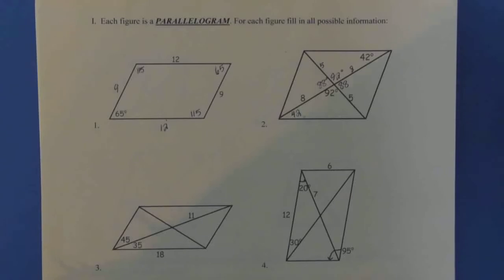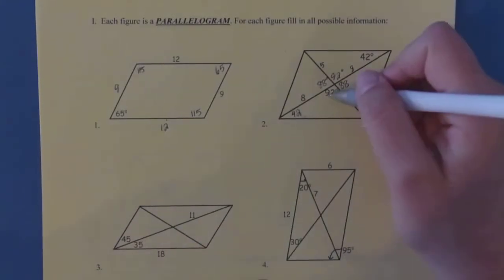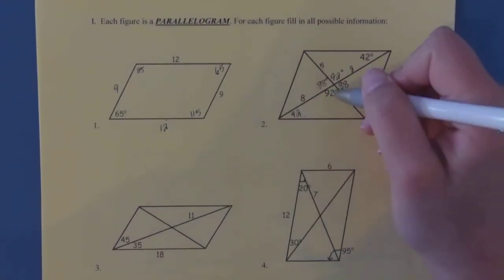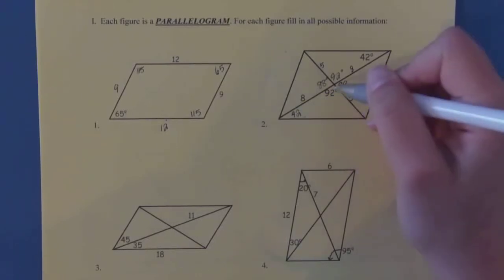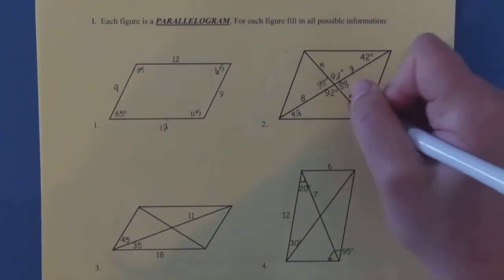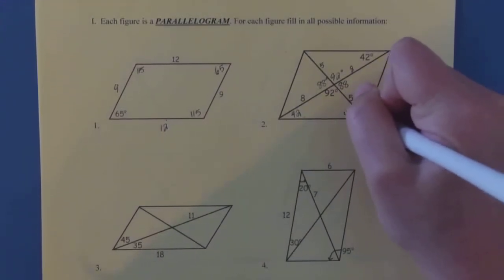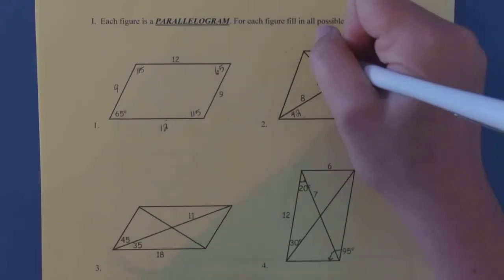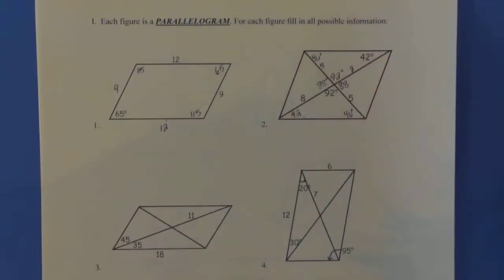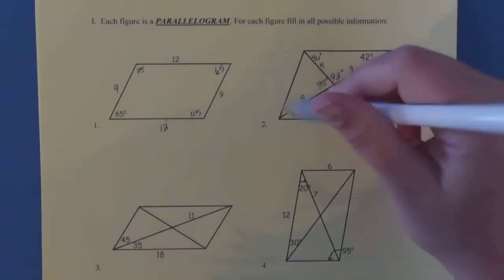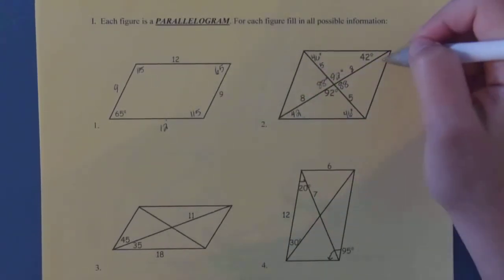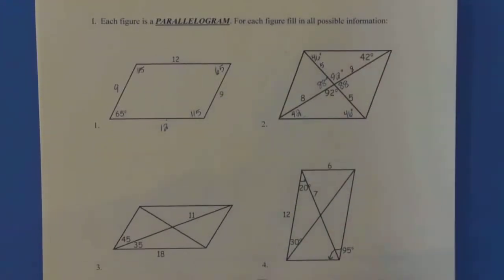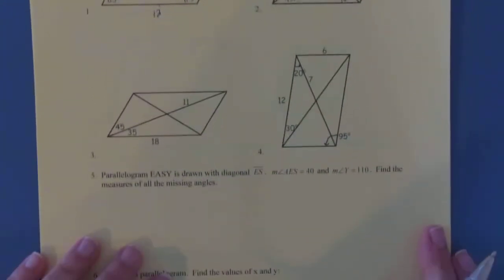Now, there's one more thing we can fill in here in this diagram. I have a triangle. These 3 angles add up to 180 degrees, so if I subtract 42 and 92 from 180, I get 46 degrees, and that also transfers over here because they're alternate interior angles. Now that's all that we can fill in. We don't know how long the sides are. I don't know what the measure of these angles are, so I am finished with number 2.